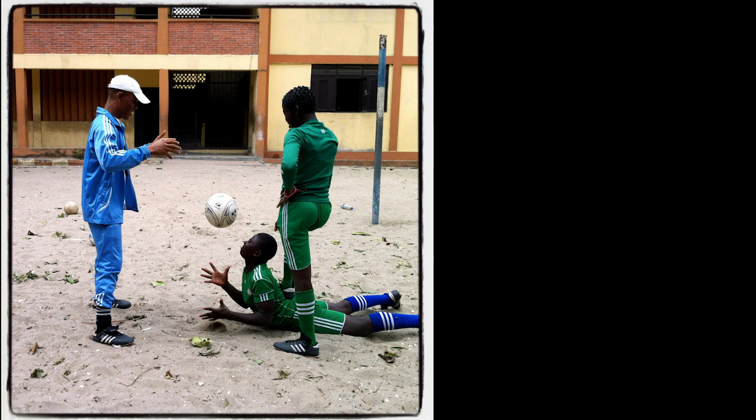How about this picture? We might call this an action shot. This is a Nigerian soccer coach doing catching drills with a goalie. So any photo that shows something in progress could be called an action photo.